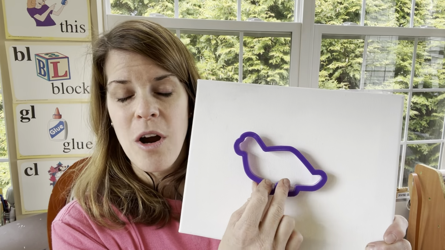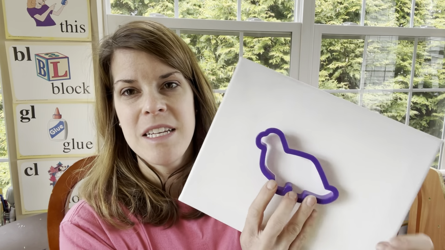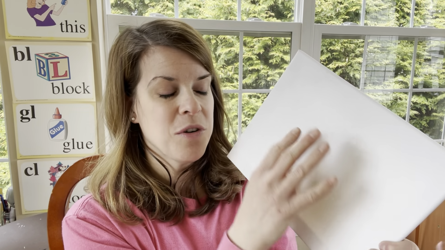You can choose, I have a bunch of cookie cutters that you could use to be your main theme of your stained glass if you need to. You can trace around it as your main object, or you can design your own, but you're going to create the main theme of your artwork. It could be flowers, it could be animals, it could be people, but it can be whatever you'd like it to be.